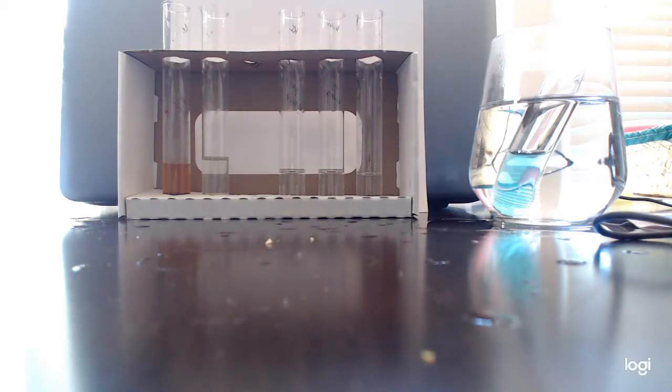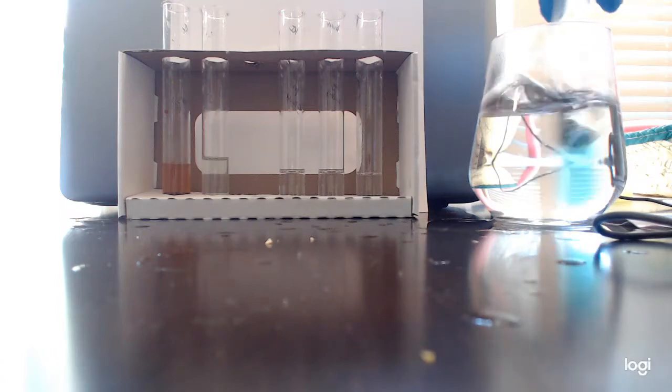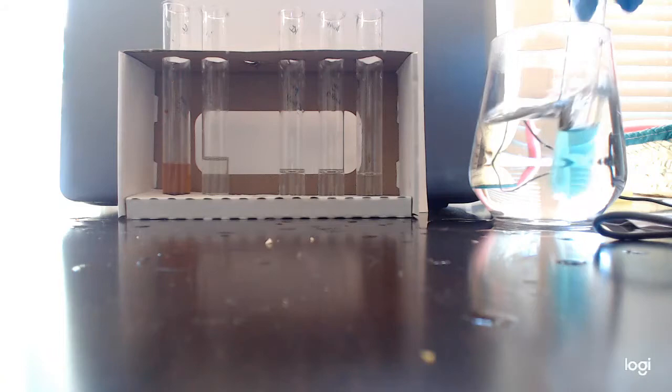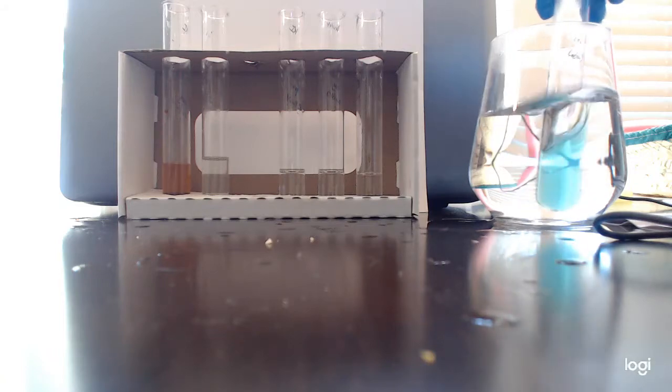While the water is heating up, I'm going to go ahead and swirl this a little bit. It's kind of wanting to turn.